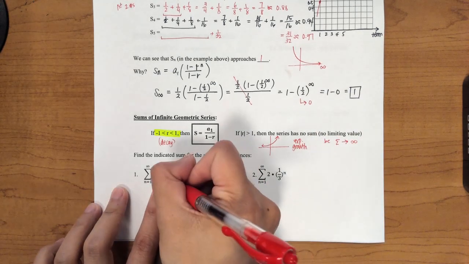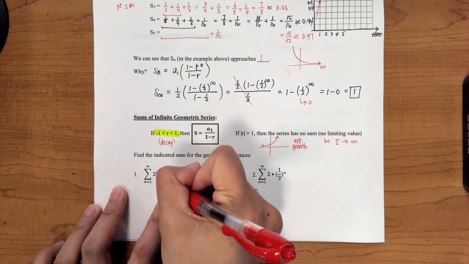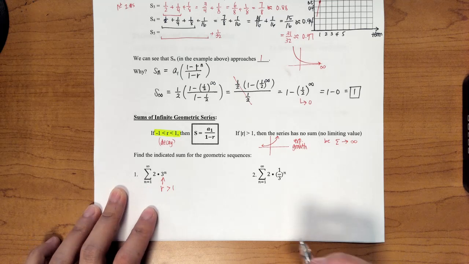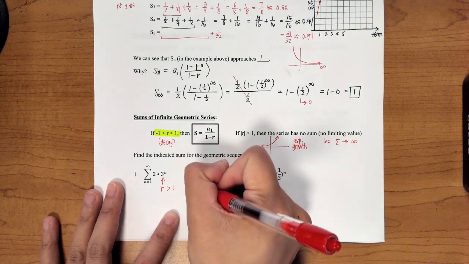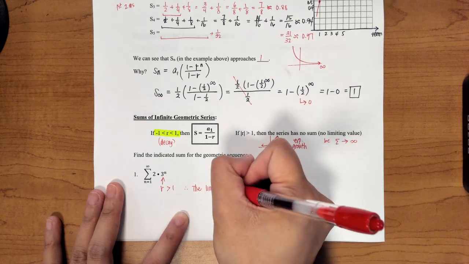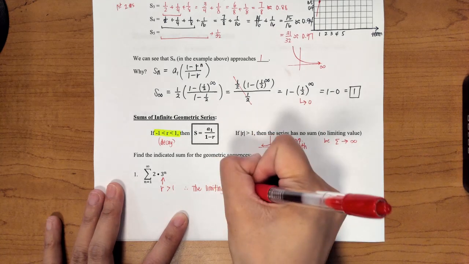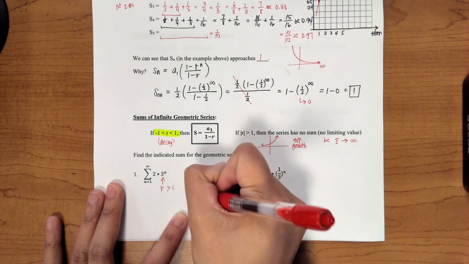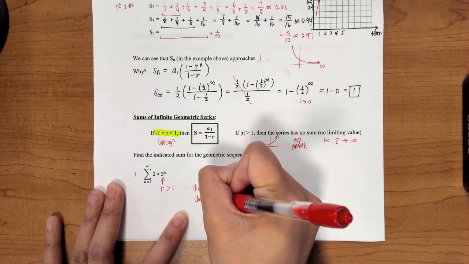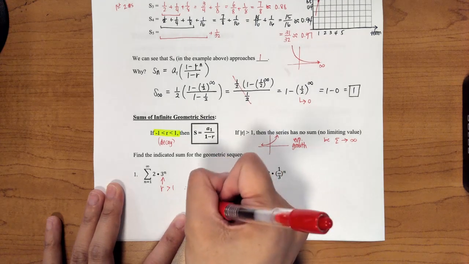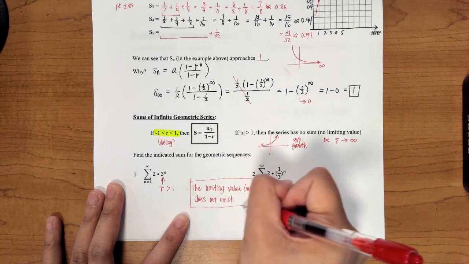So take a look at this. This is my r is greater than 1. So this function is going to get bigger and bigger and bigger. Therefore, the limiting value or the sum does not exist. The 3 dots is therefore.